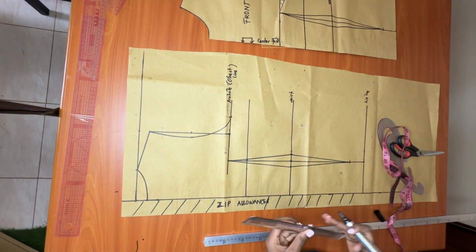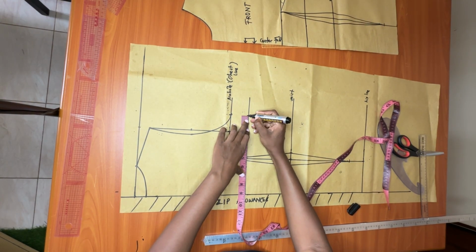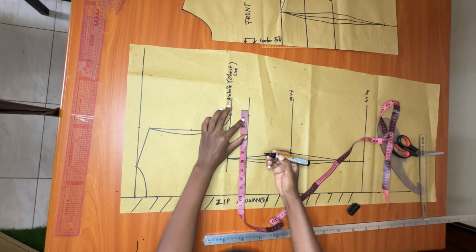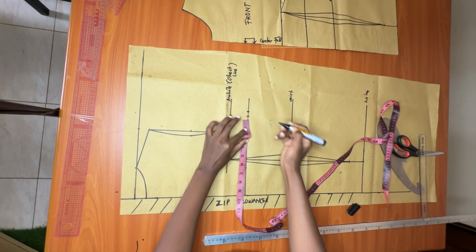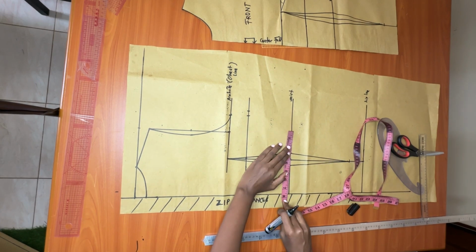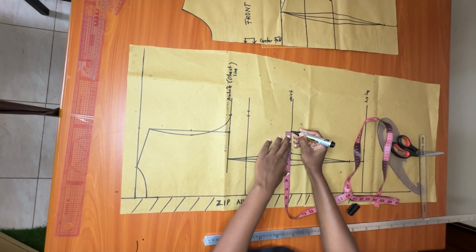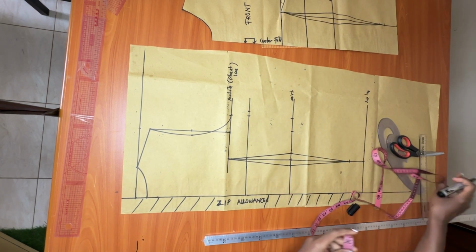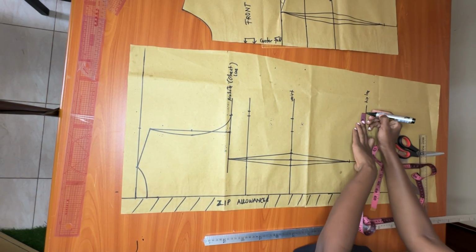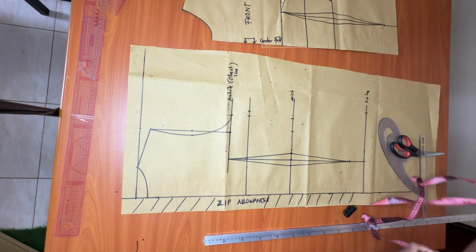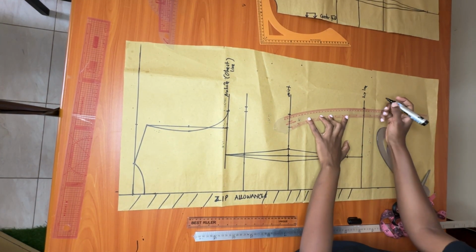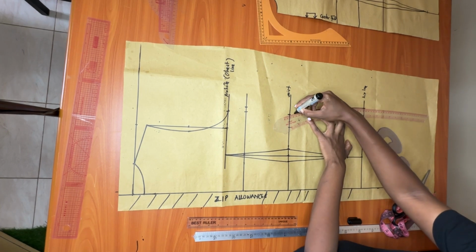So then we shall mark the bust measurements, divide by 4, and then we shall measure that small portion of the dart and replace it at the side there. And we shall move on to the waist and mark the waist measurements, divide by 4, and then we shall measure that and move it there. And on the hip, we shall just measure hips, divide by 4, because there is no dart at the hips. We shall then join the lines just like we did at the front.